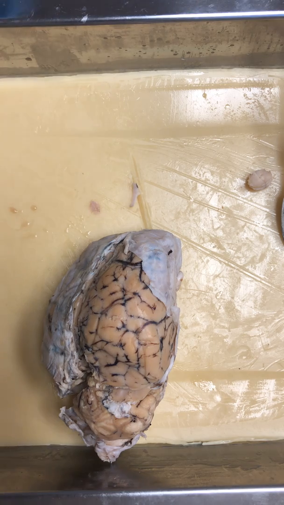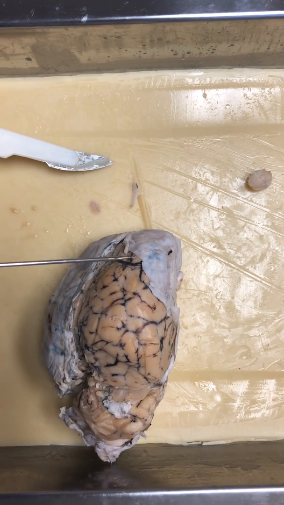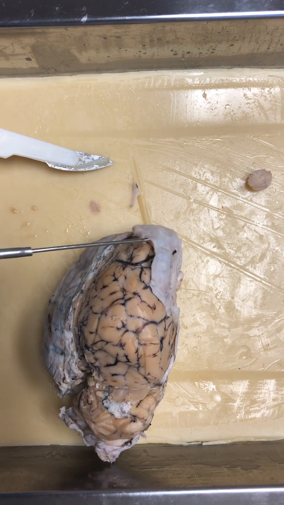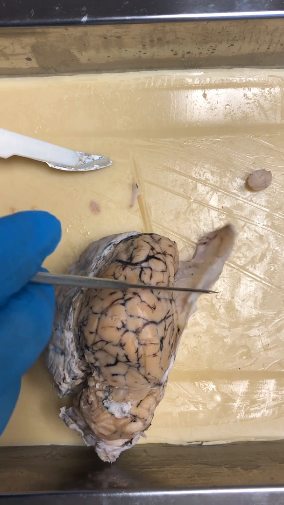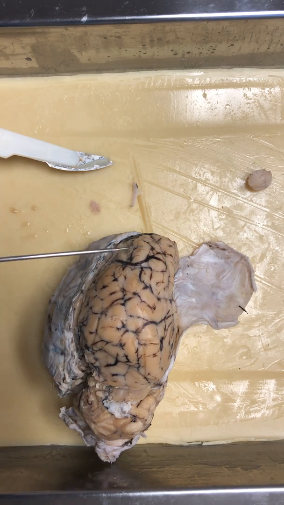All right, we are going to start with the exterior of the sheep brain. On the outside, as you can see right here, we have the dura mater. It's a thicker white membrane that covers the brain.